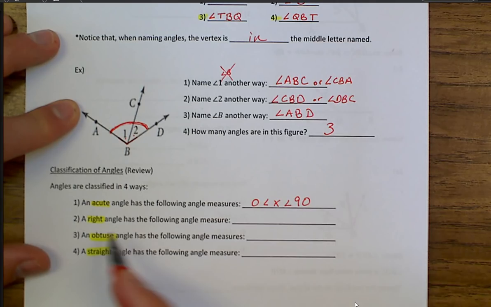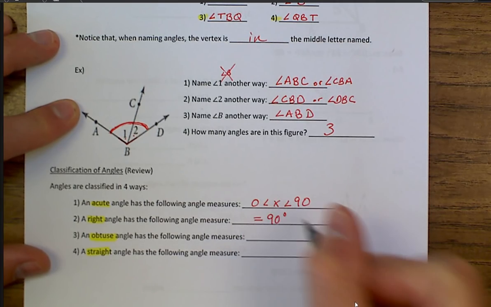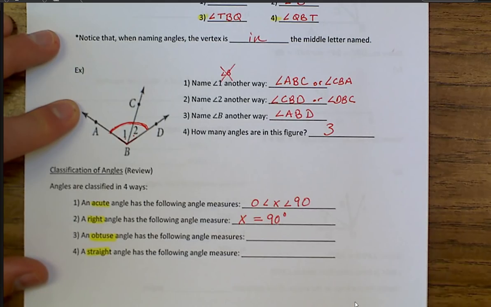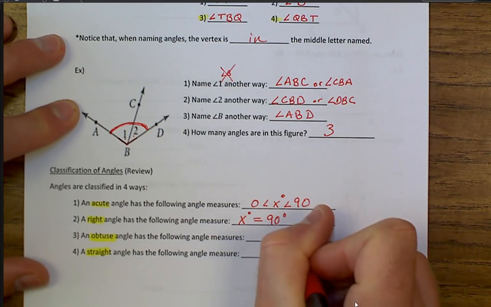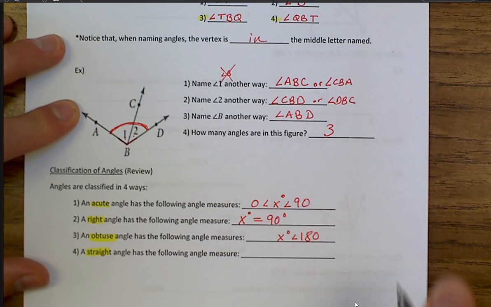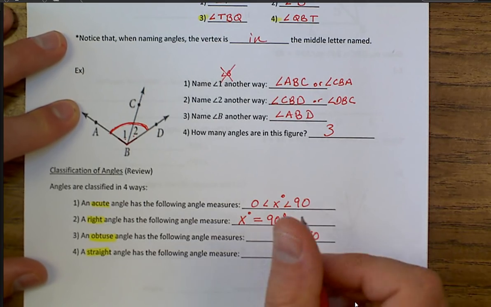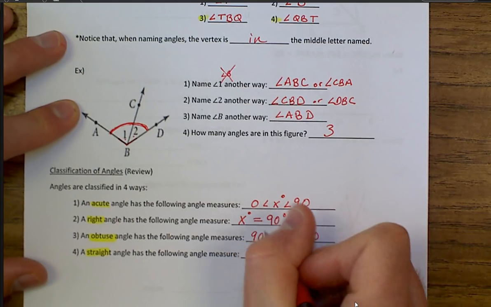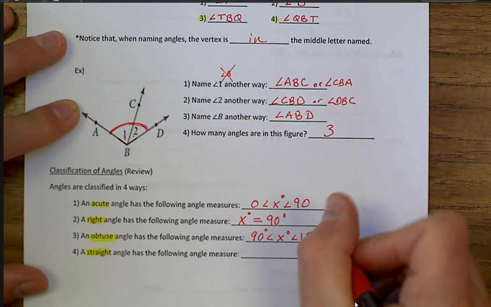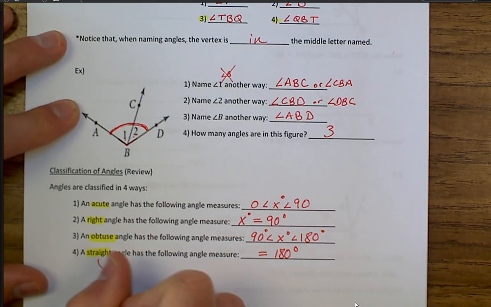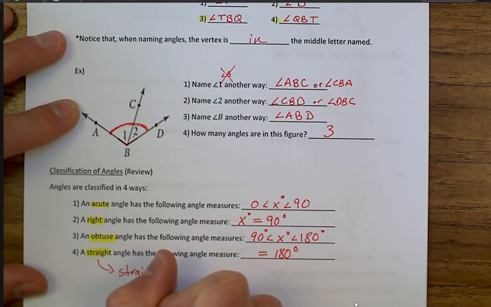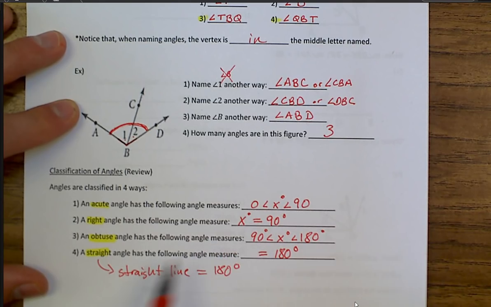A right angle is exactly 90 degrees. If that angle, I'm calling it angle x, I should probably use my degree signs, if angle x is equal to 90 degrees, it's right. Obtuse, the angle is going to be less than 180 but greater than 90. That's obtuse, okay? And a straight angle is exactly 180 degrees. Now a straight angle, I'll give you a little hint, is always just a straight line. A straight line always equals 180 degrees. That's why they call it a straight angle, because it's a straight line.